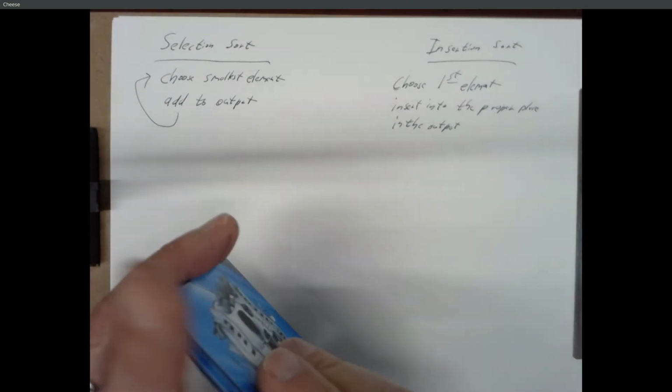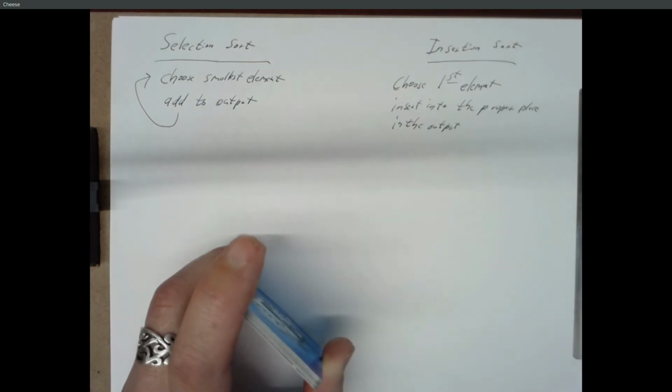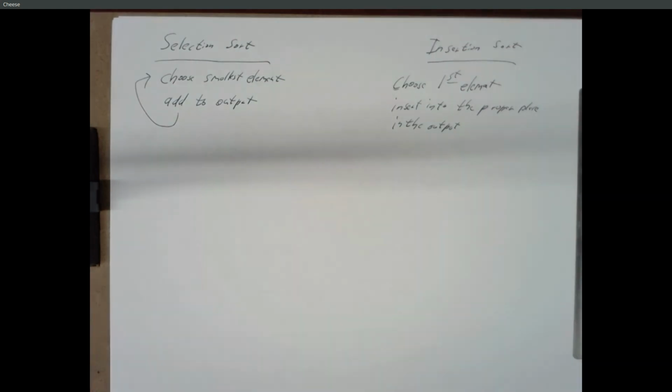So it's like a queue of inputs inserting into the list. Yeah, you could do that, definitely. He said it, not me.